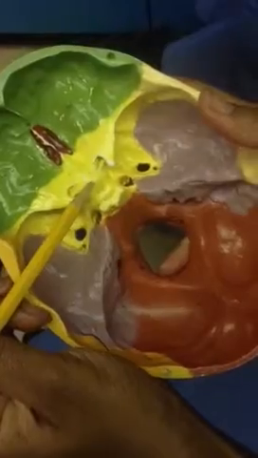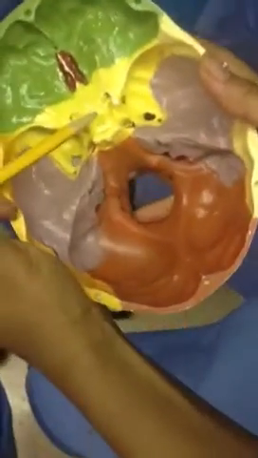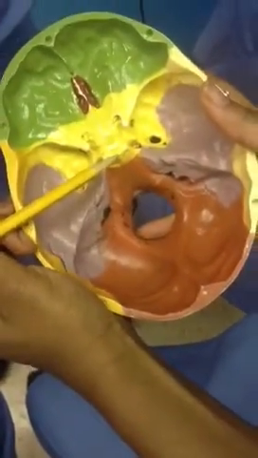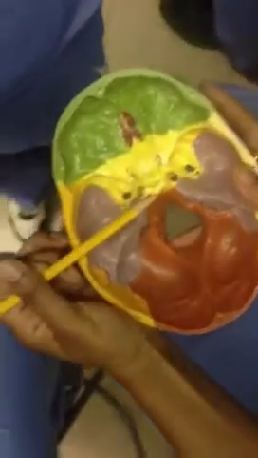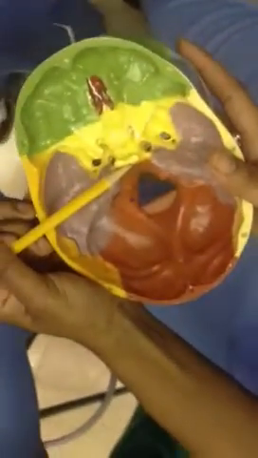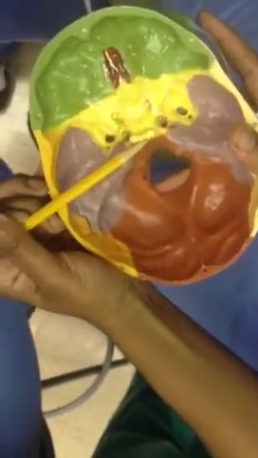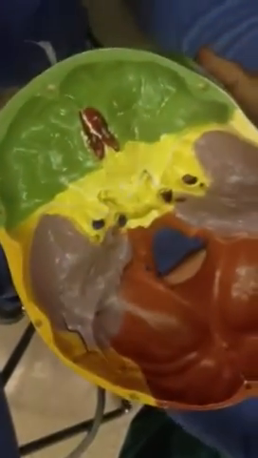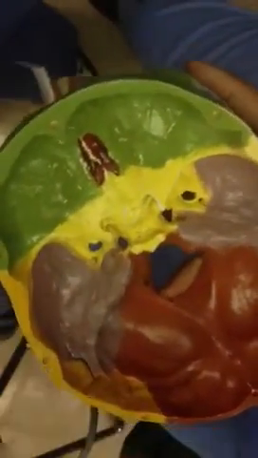This first part is your tuberculum sellae, and this is your dorsum sellae. And right here is called your hypophyseal fossa, which houses your hypophysis, or your anterior pituitary gland.